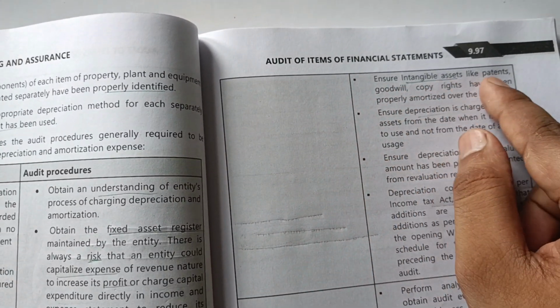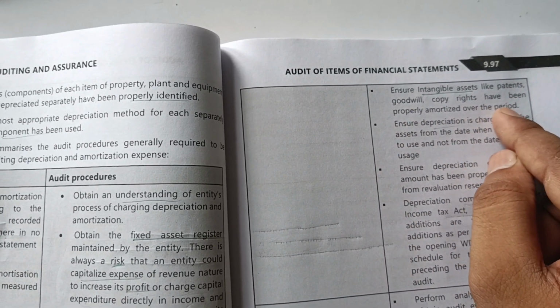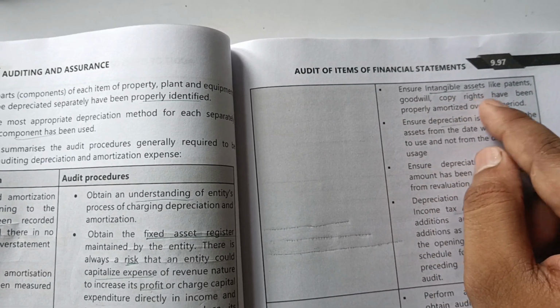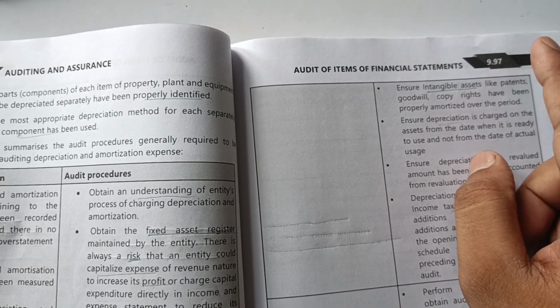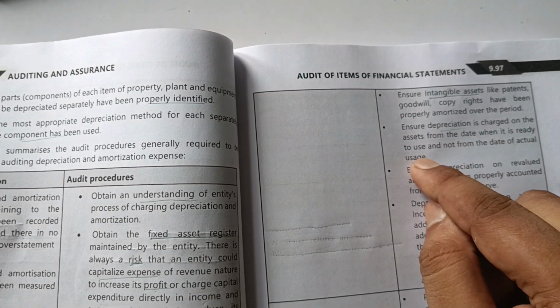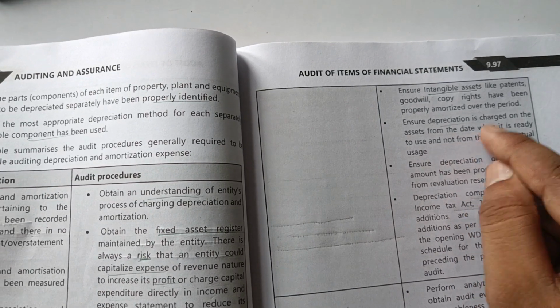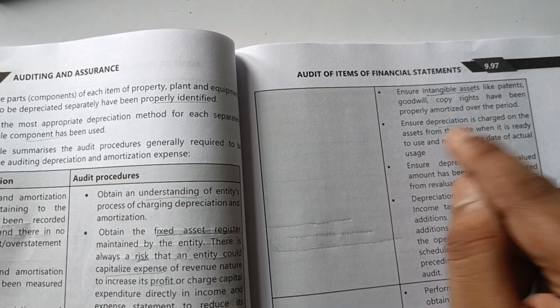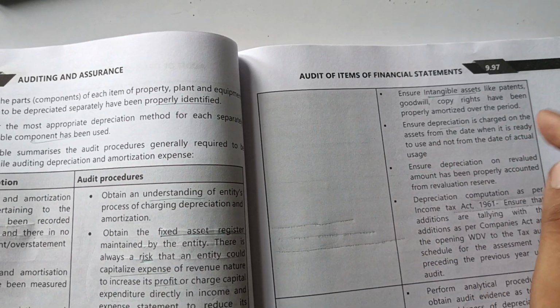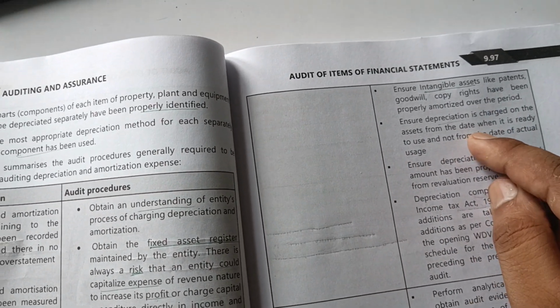Ensure intangible assets like patents, goodwill, and copyright have been properly amortized over the period. Like Accounting Standard 26, it deals with intangible assets. Ensure depreciation is charged on an asset from the date when it is ready to use and not from the date of actual usage. In PGBV, you have seen that depreciation is charged on an asset from the date when it is ready to use, not from the date of actual usage, right? So this point is very important.